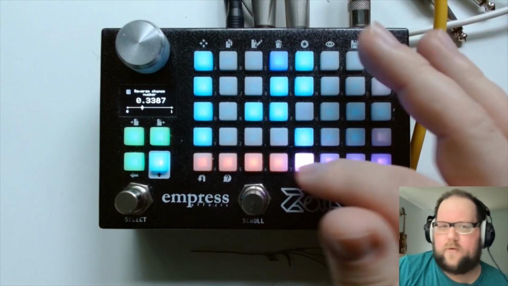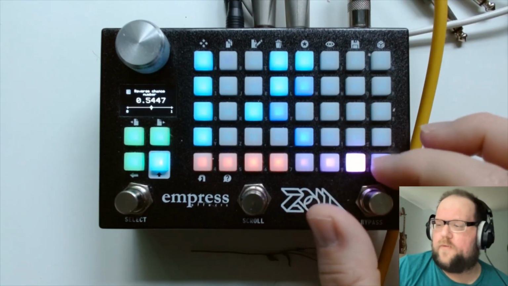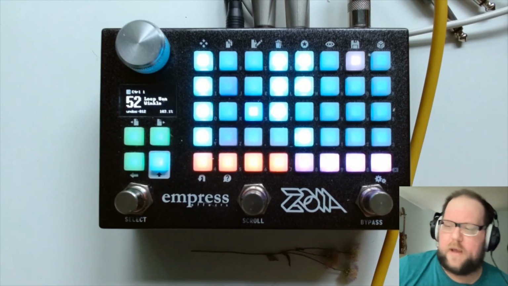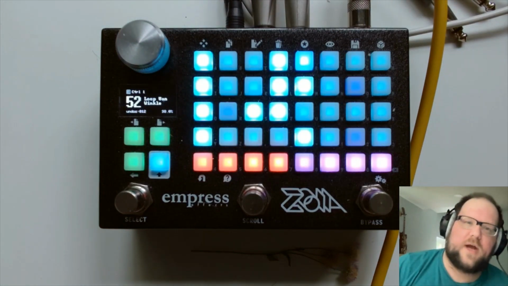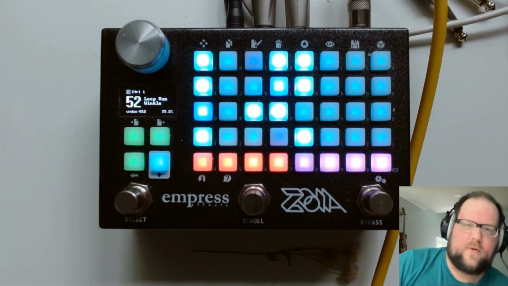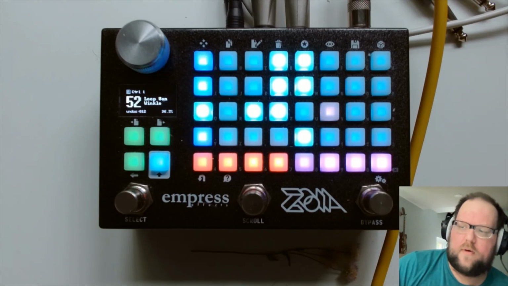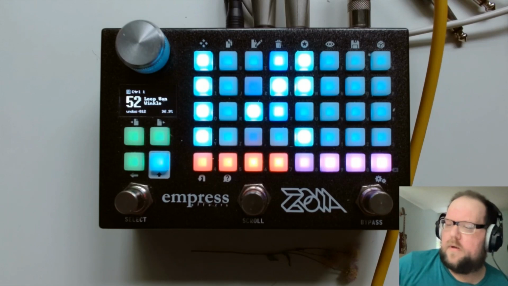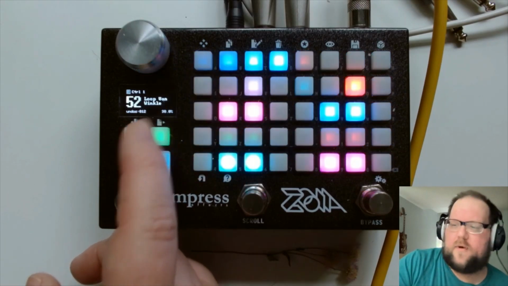Or as these are set, they're all sort of somewhere in between, and they make a coin flip each time there's a new loop recorded as to whether it plays forward or backward. So that's just how I like to roll.